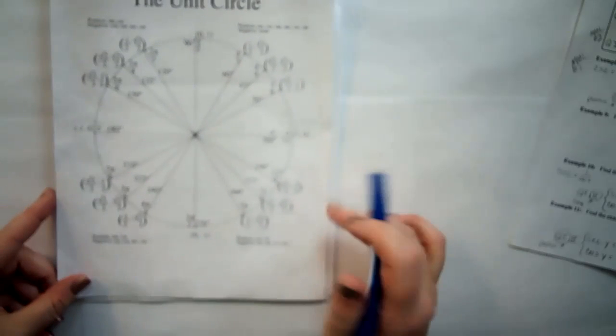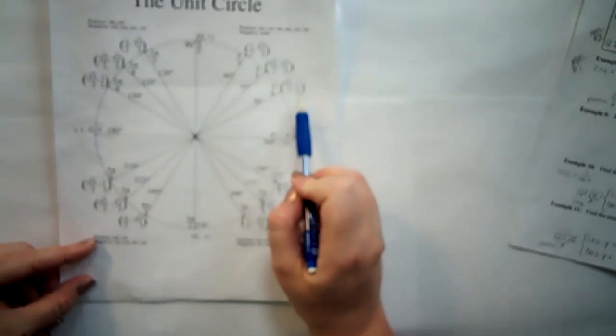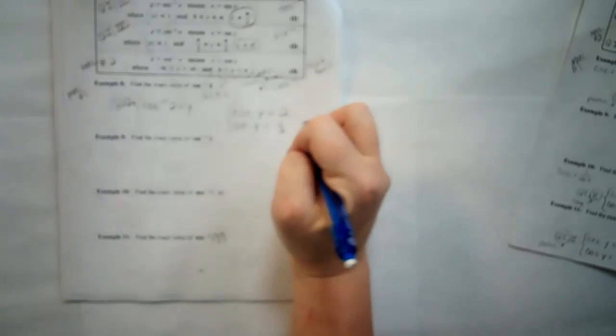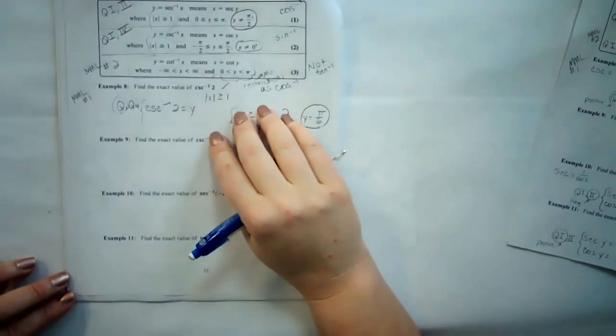So if the 2 is positive, we're in quadrant 1, right? So in quadrant 1, the cosecant would be 2 or the sine would be 1/2. What are we looking at? Pi over 6. My sine is 1/2 or cosecant is 2. So y equals pi over 6. And there's my answer. These poor people, I've got to quit putting my unit circle on there. It messes them up.